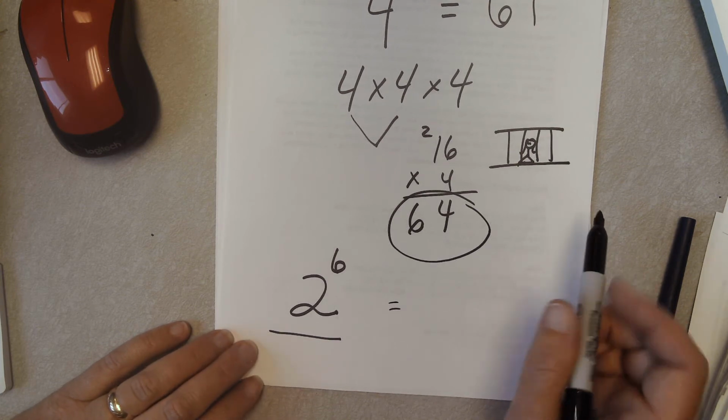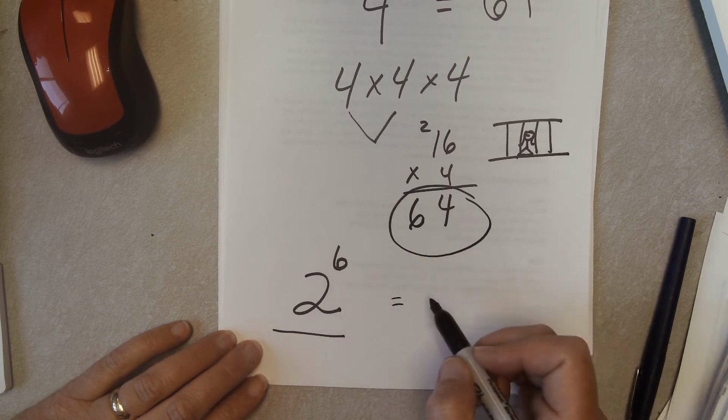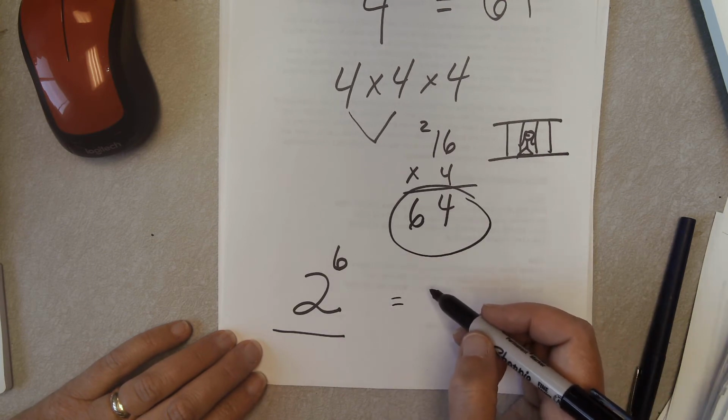Sonny, who can explain, what did you get for 2 to the 6th power? All right, Gabby Kenworthy.